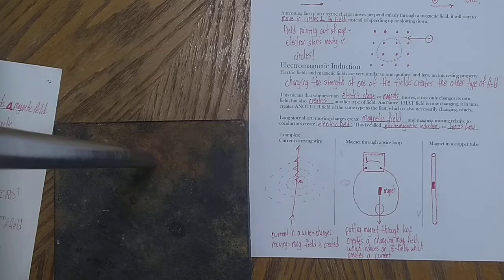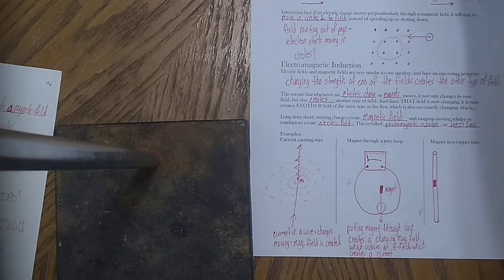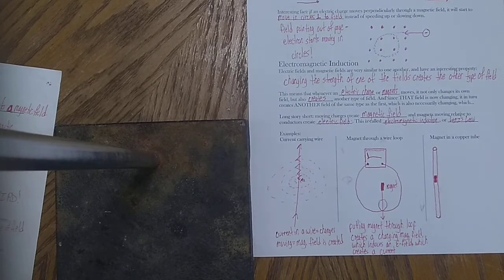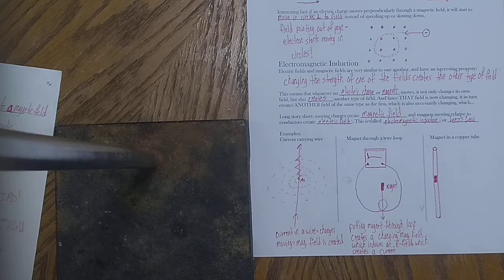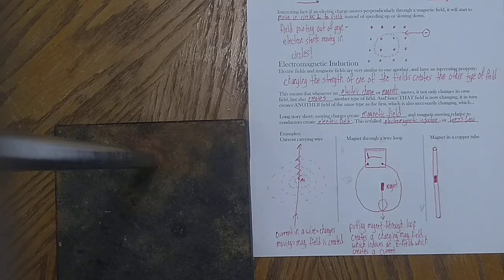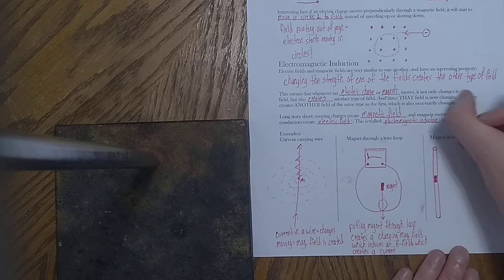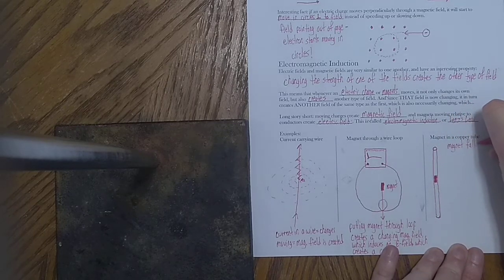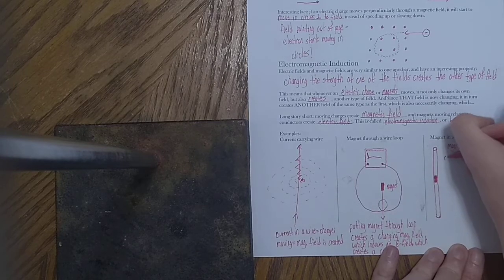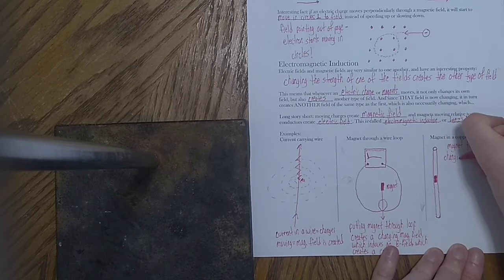So, let's talk just about, let's say, one little piece of that copper tubing. Just like a ring of it right here, okay? That ring, that location, is going to experience a changing magnetic field. Why? Because the magnet is falling. Makes sense. Okay, so magnet falling equals a changing magnetic field at that location.